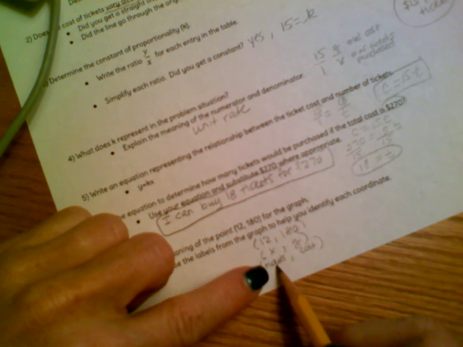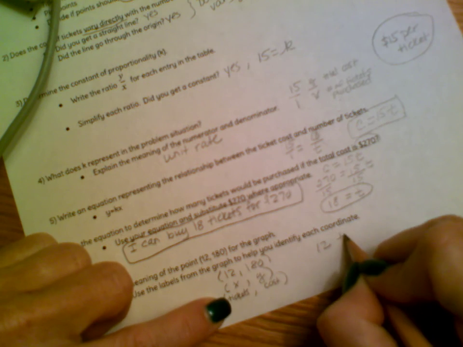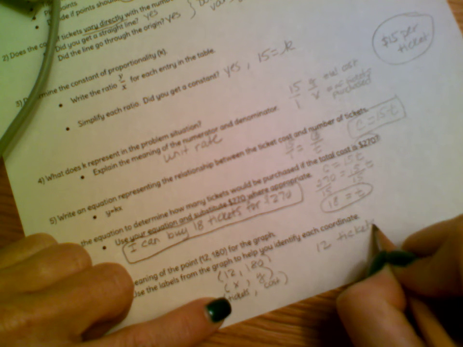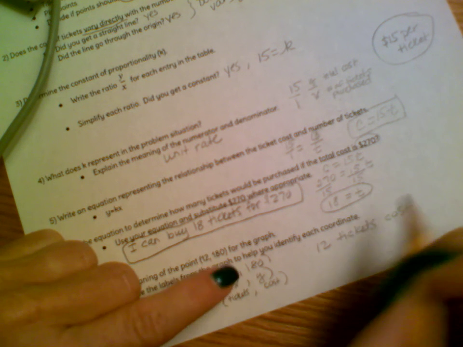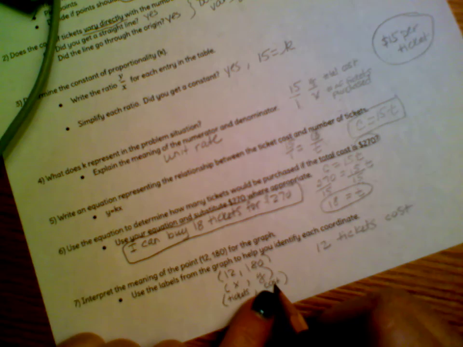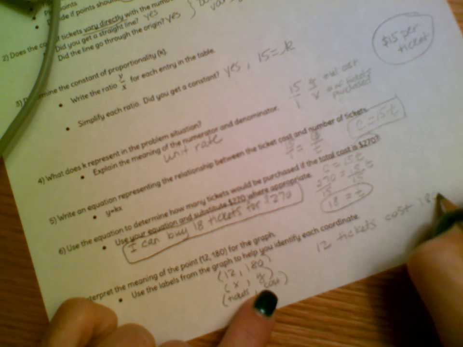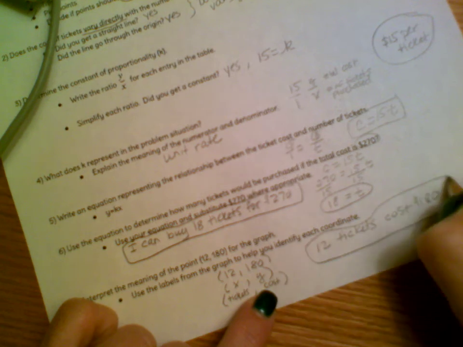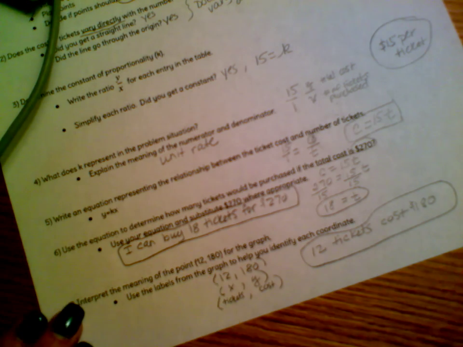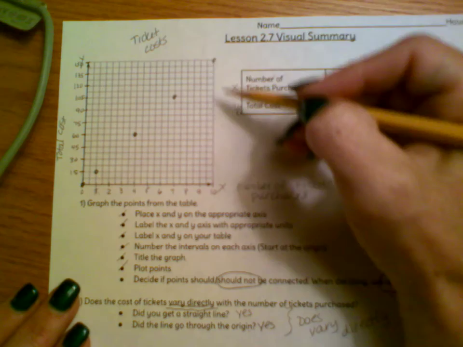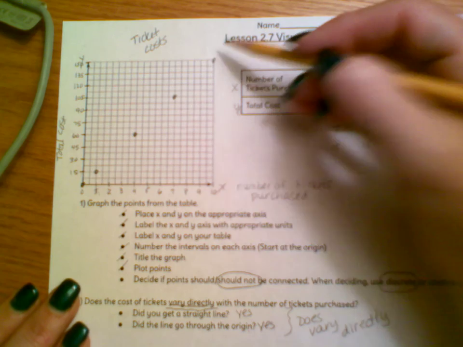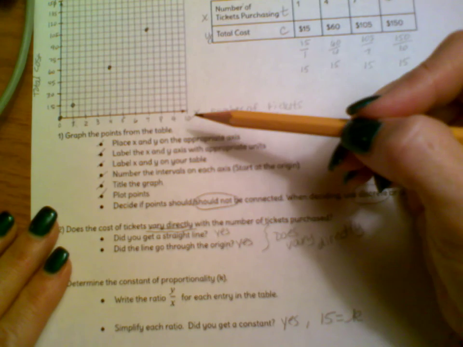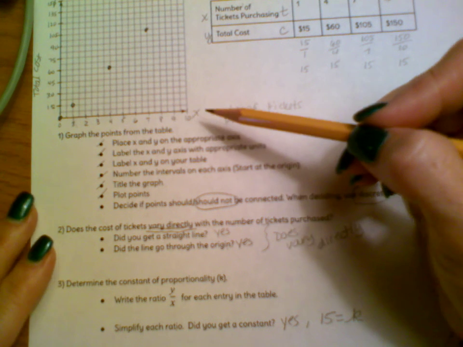So that means 12 tickets cost $180. That's the interpretation of that point. So if I went up here, and if my graph extended to 12, it would be 12 tickets, and the cost then would be $180.